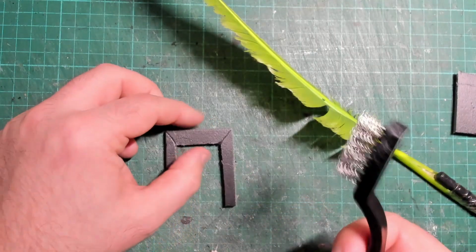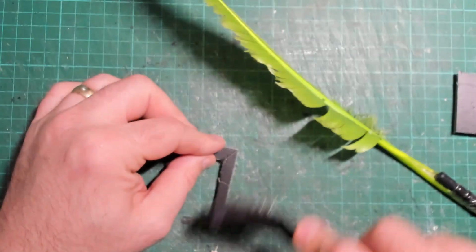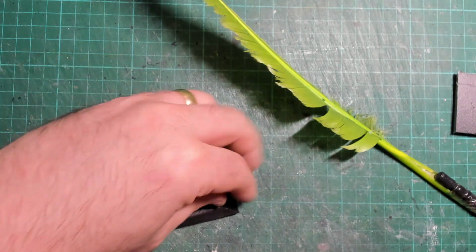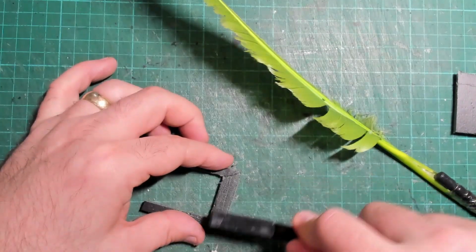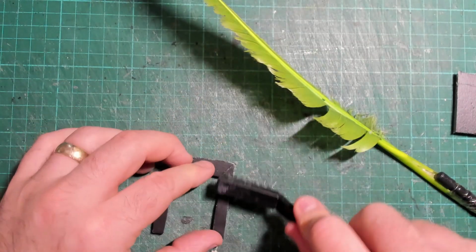And this is where this stuff is great for taking texture, wire. Ooh. And then on the horizontal, and that, both sides.